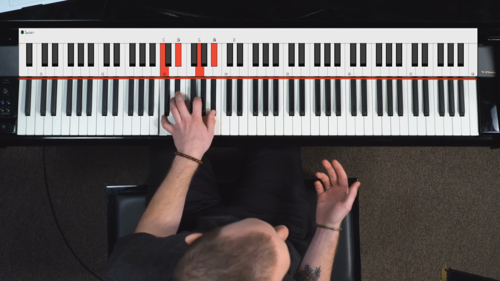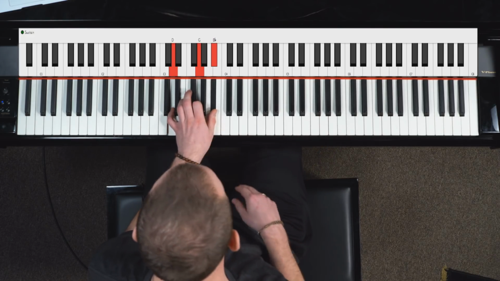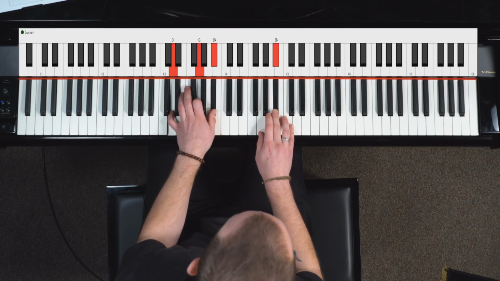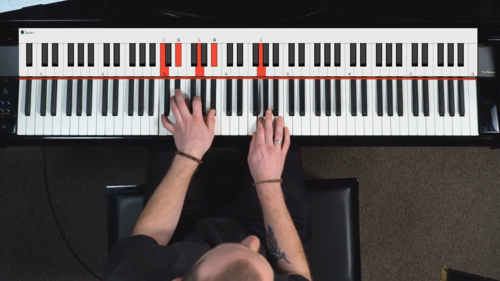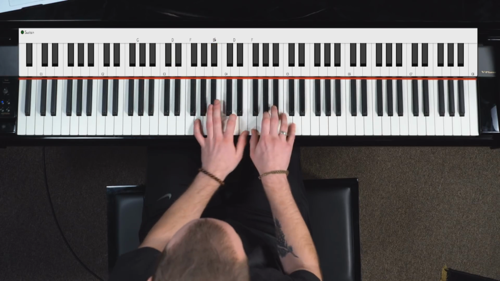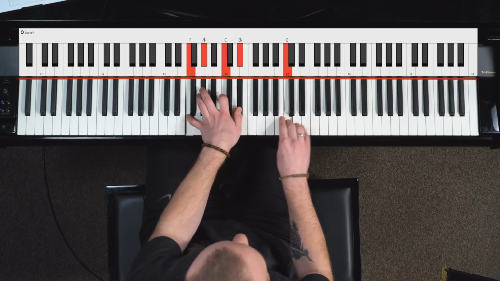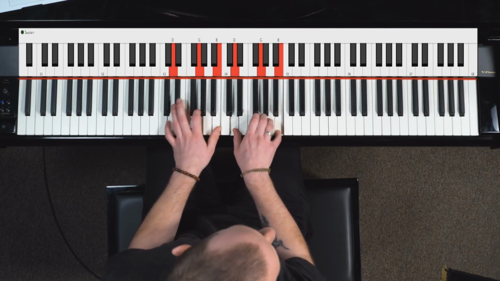If I want to go to my 5 chord, I can change key again, play in G minor to F minor, back to C major. So that's something that you could do to get into key modulation.